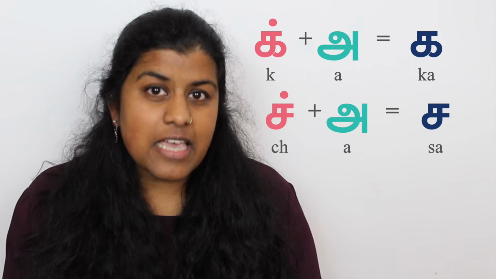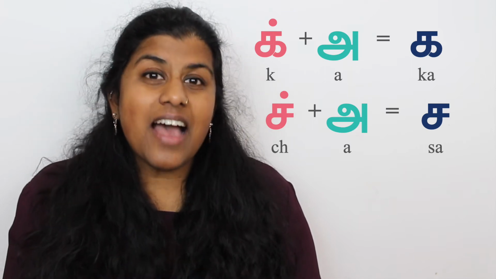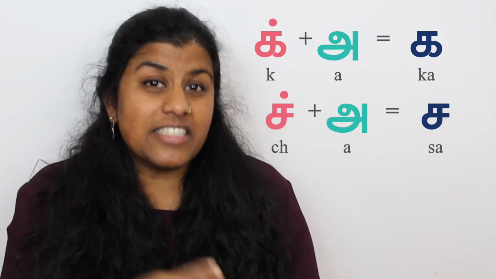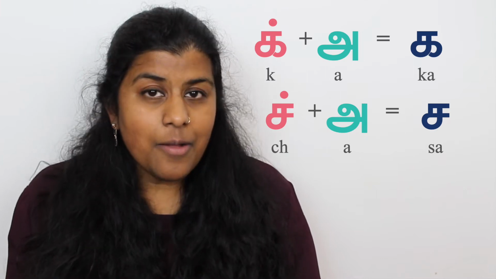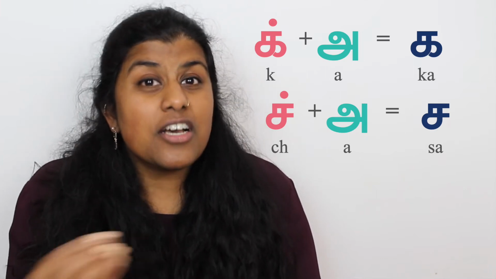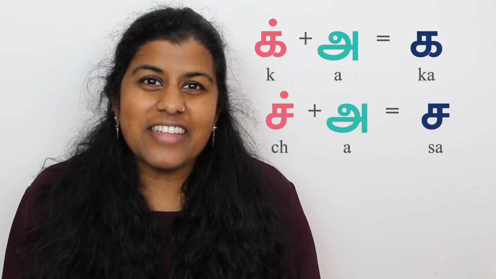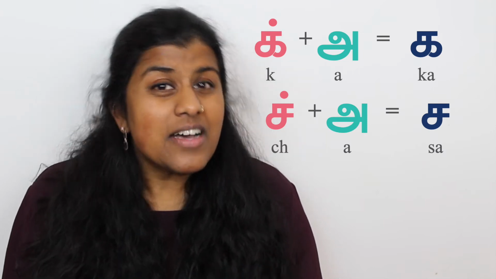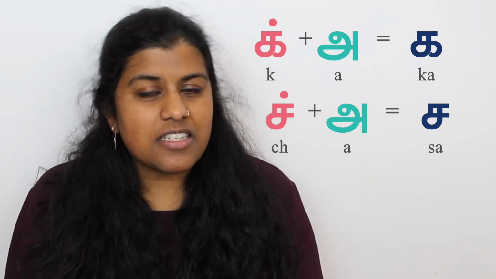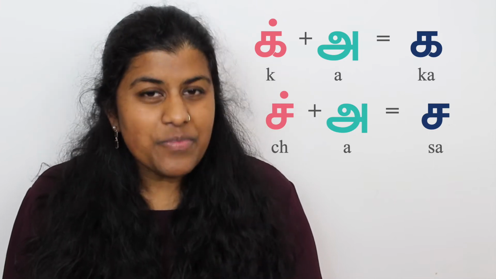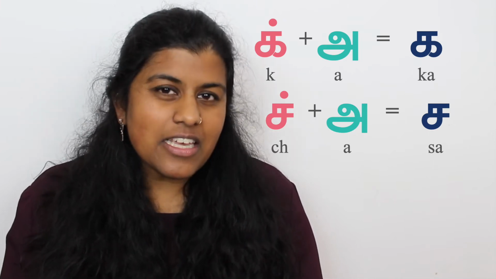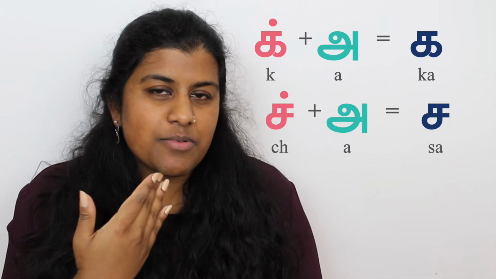Okay, similarly, let's use ich as the next example. We're going to combine it with the same vowel, so ich and a, to make the compound letter sa. Basically, all you have to do is remove the dot from the ich. So there you go, that's sa. A quick note here as well, sa isn't always pronounced sa, sometimes as cha or ja as well. There are some grammatical rules, but generally, when a word starts with sa, it's pronounced sa.